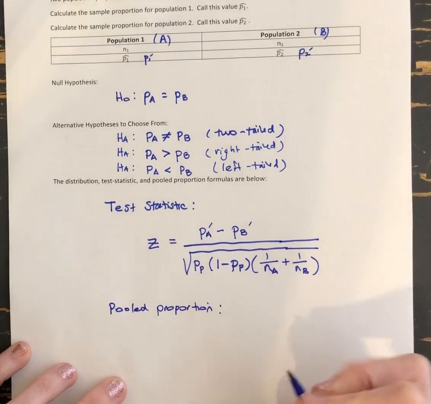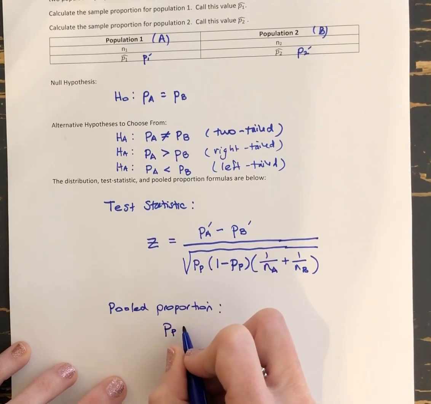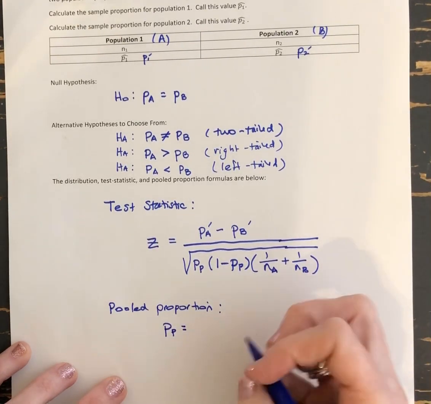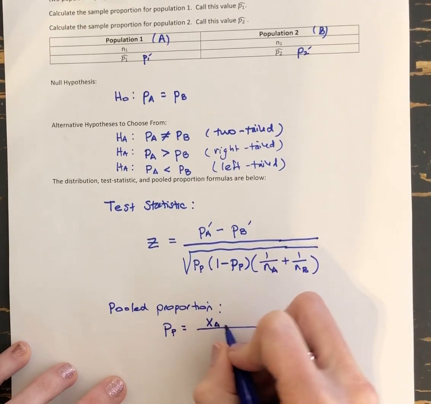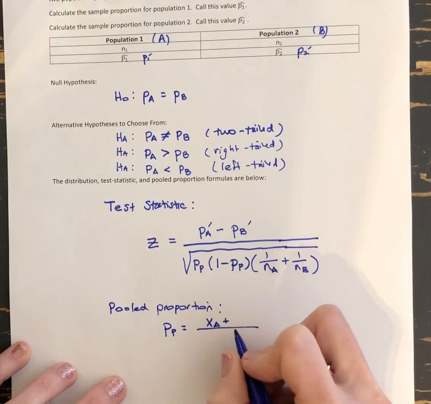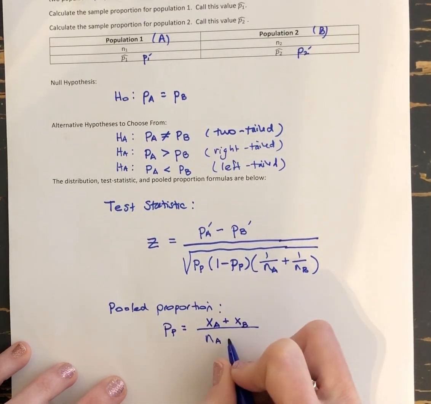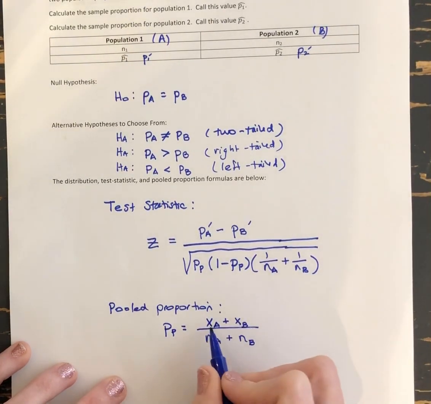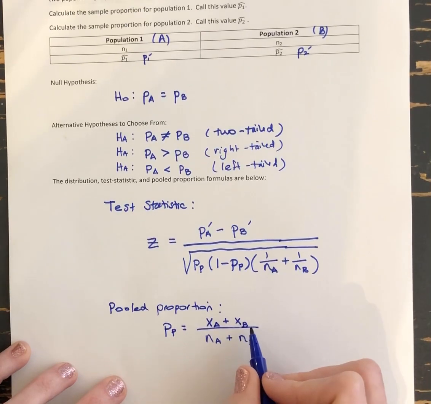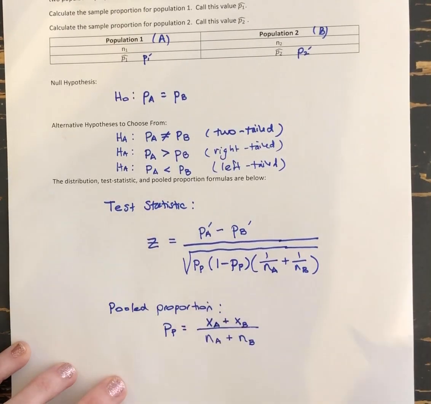So what we're essentially doing is grouping together our number of successes from both population A and population B, and grouping together our total number of trials from population A and from population B, and calculating a pooled proportion. So you have the number of successes in A plus the number of successes in B over the number of trials in A plus the number of trials in B, and that's what gives us this P sub P value.